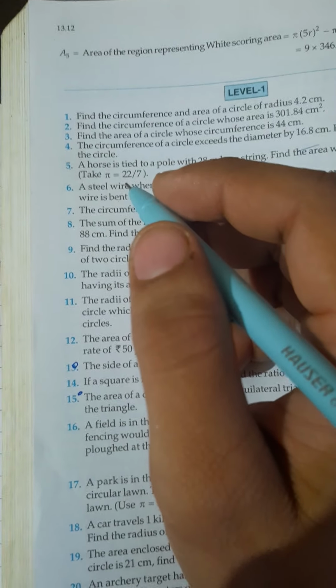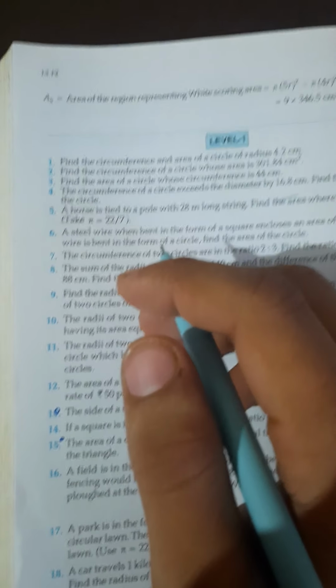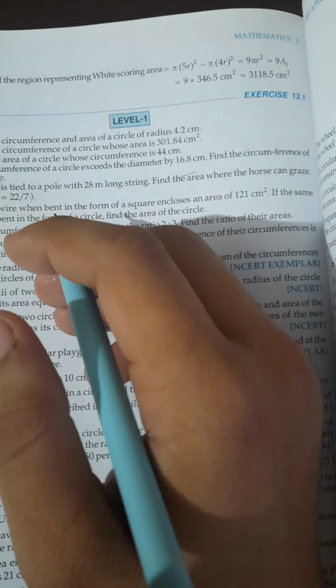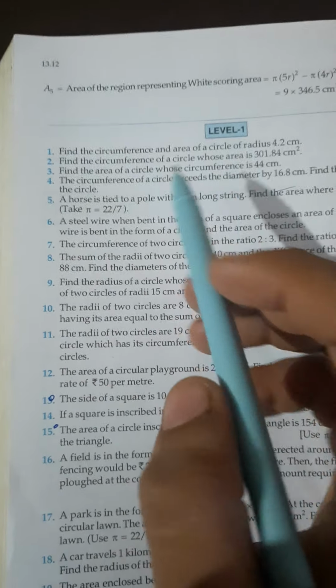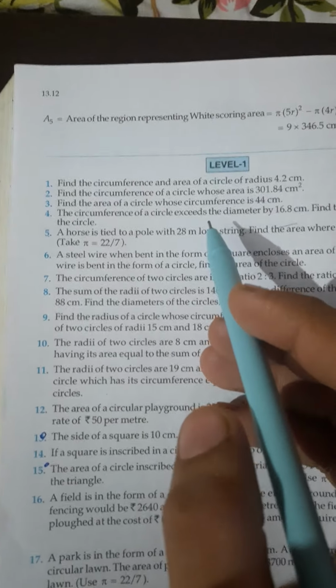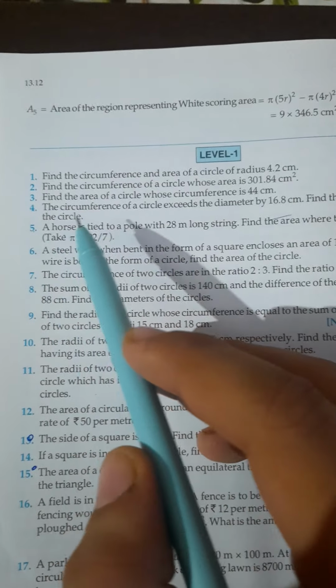Hi guys, I'm Ayush and we are starting with chapter number 13 from RD. That's area related to circles. So today we are going to do question number 4 to 10 from exercise 13.1. So let's just read question number 4.